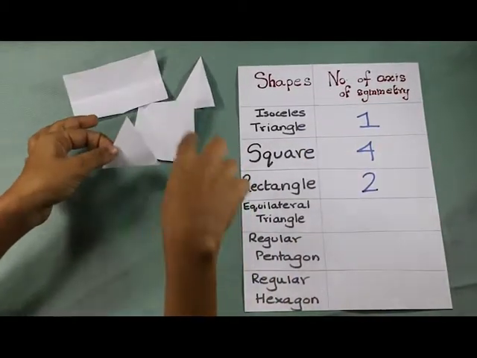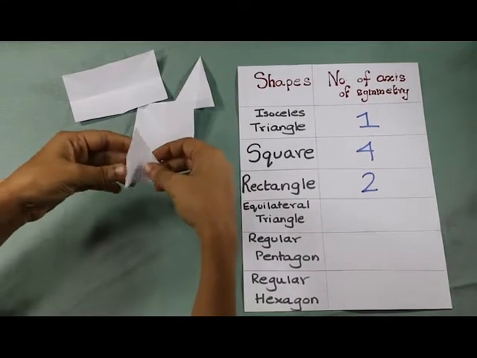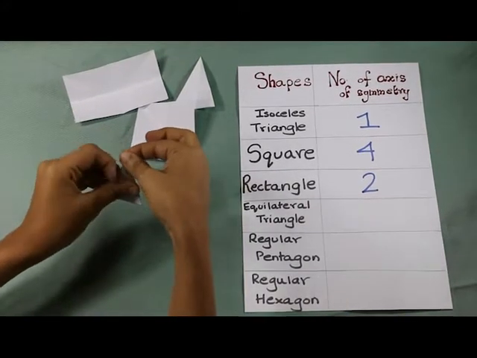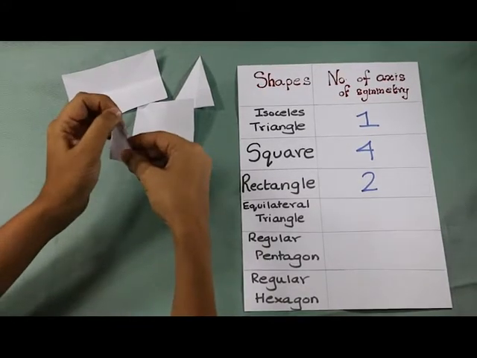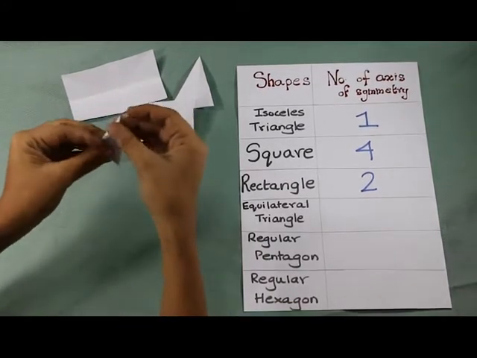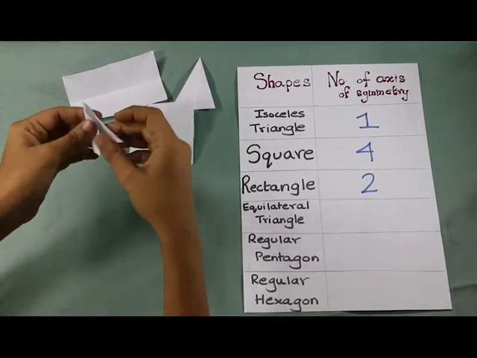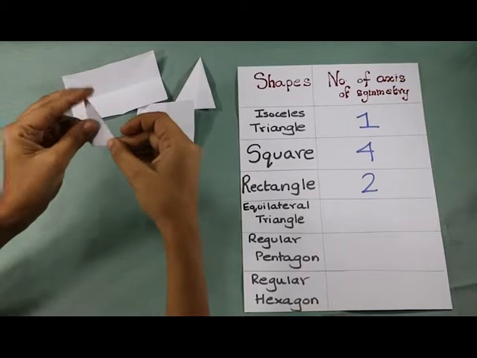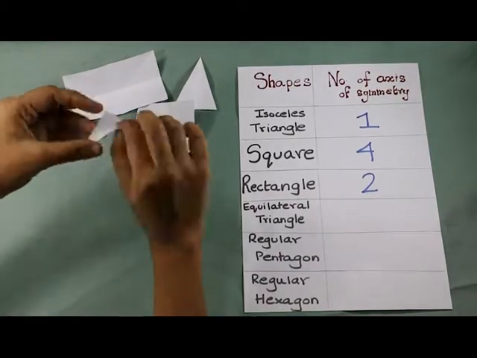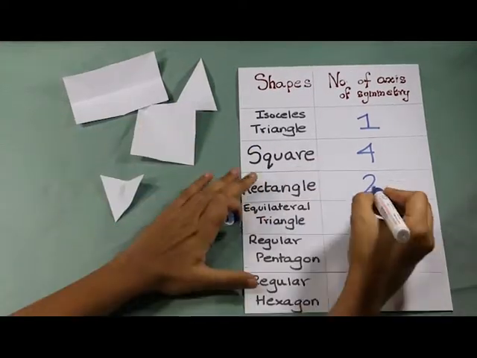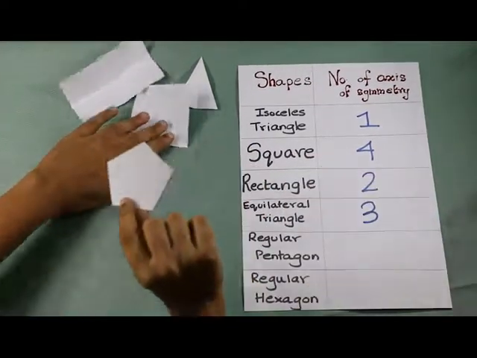Now an equilateral triangle. All 3 sides are equal. So when we fold it across the first side, we get our first axis of symmetry because the 2 sides perfectly overlap. From the second side and the third side, we see exactly the same thing happening. This means that the triangle has 3 axes of symmetry.